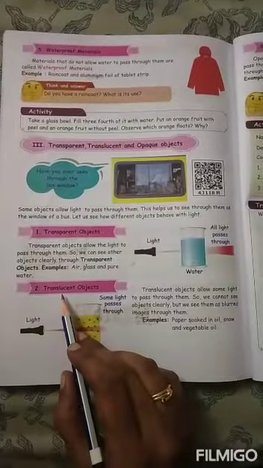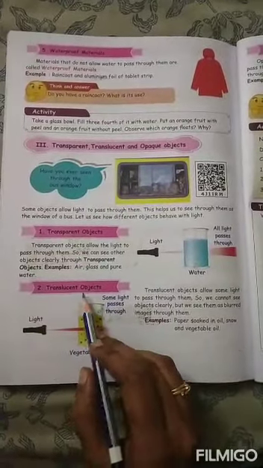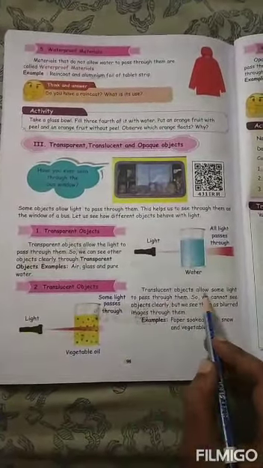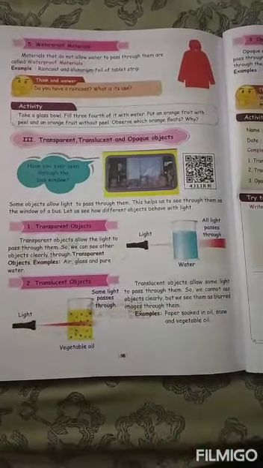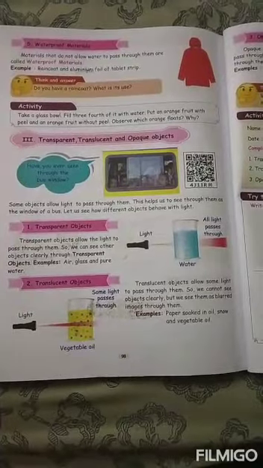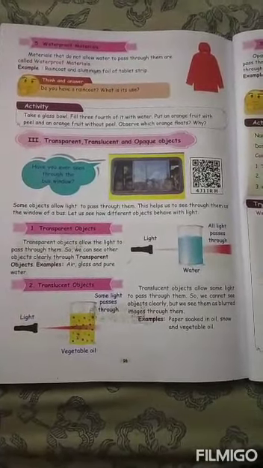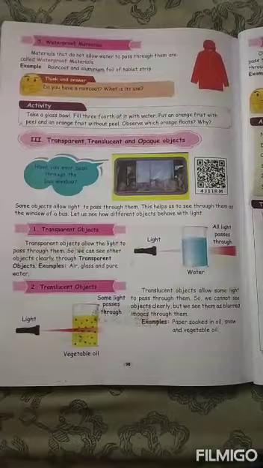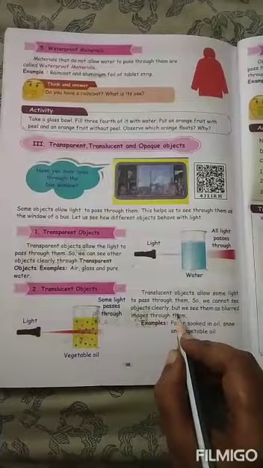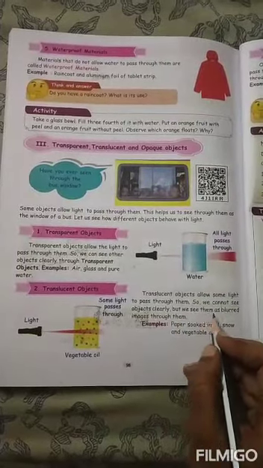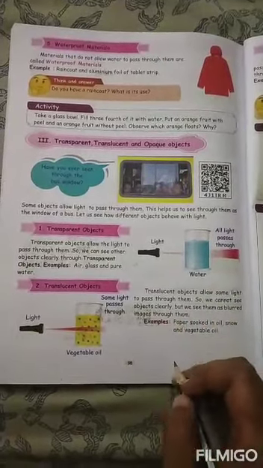Then coming to translucent objects. Translucent objects allow some light to pass through them. These are materials through which we can see partially, only half, blurred images. But somehow you can assume that image. So those things are translucent. We cannot see objects clearly, but we can see them as blurred images through them.